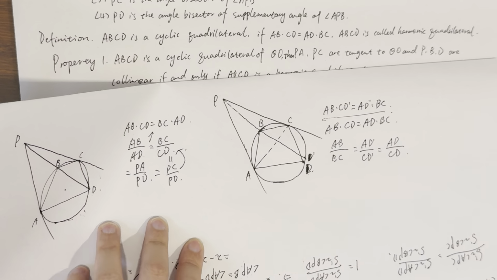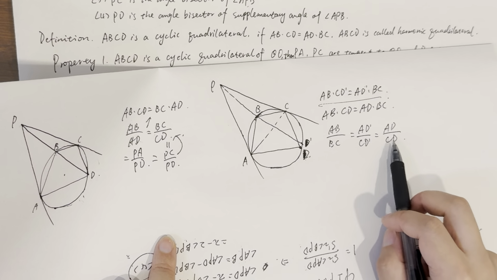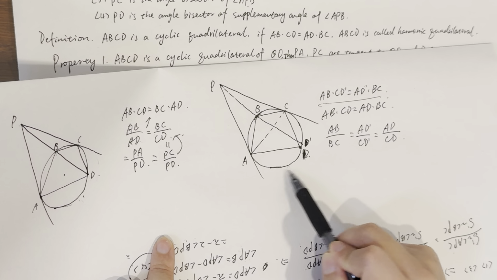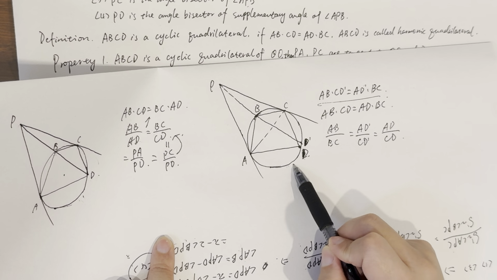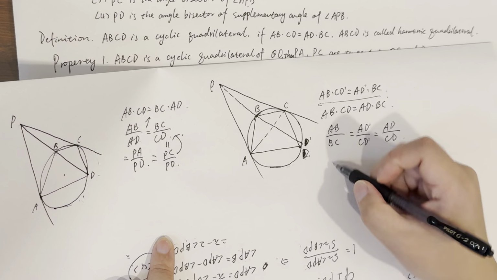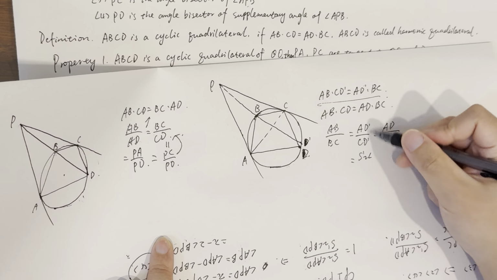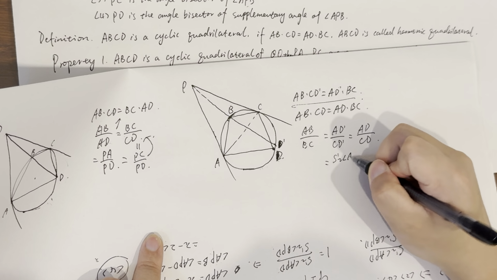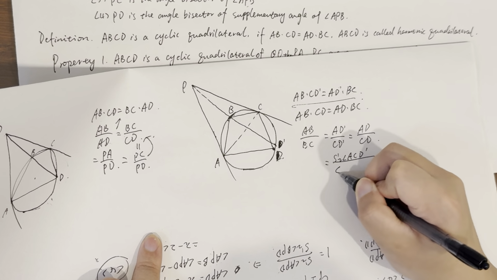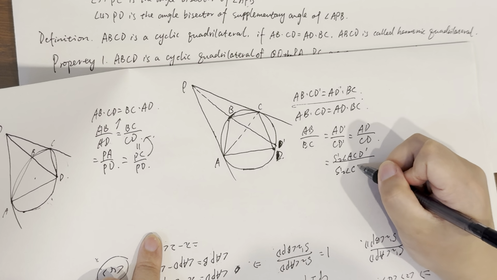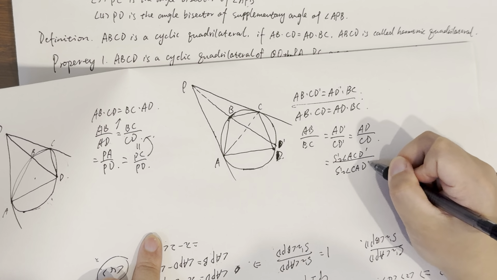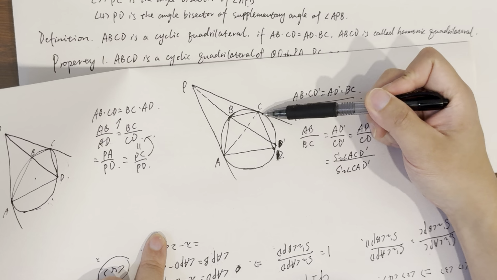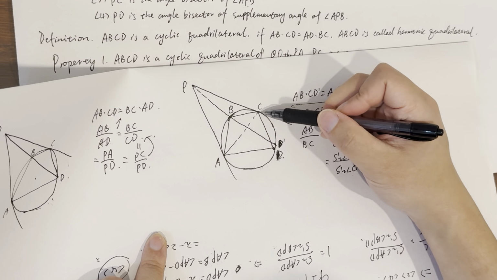So let's connect AC. Consider what is AD to CD or AD prime to CD prime. That is saying we can just find a point on the arc AC and calculate this ratio, which is sine angle ACD prime to sine angle CAD prime.